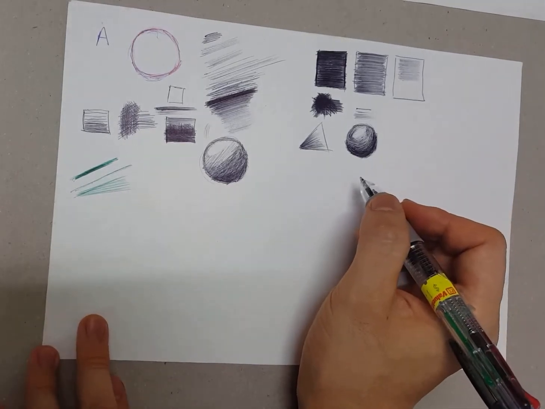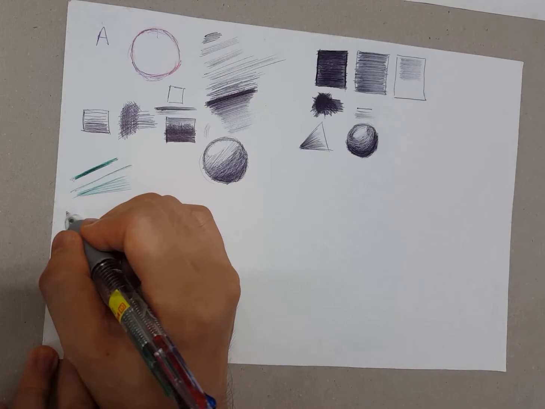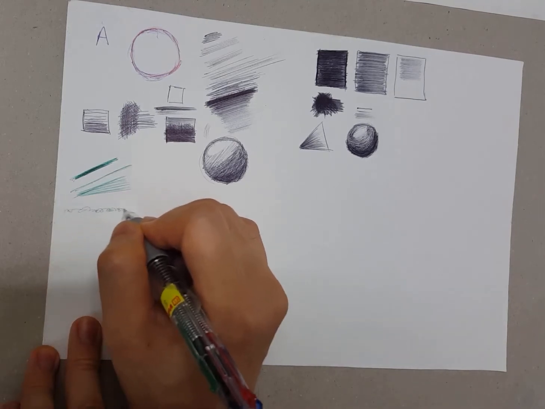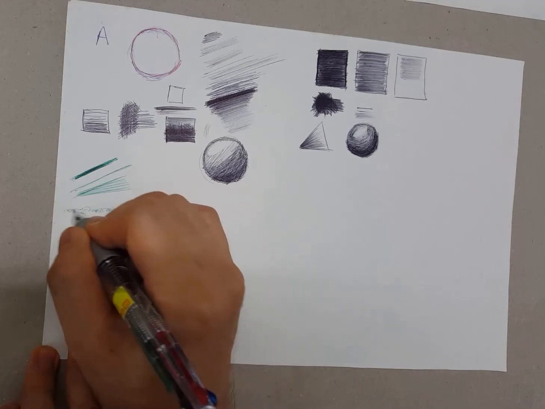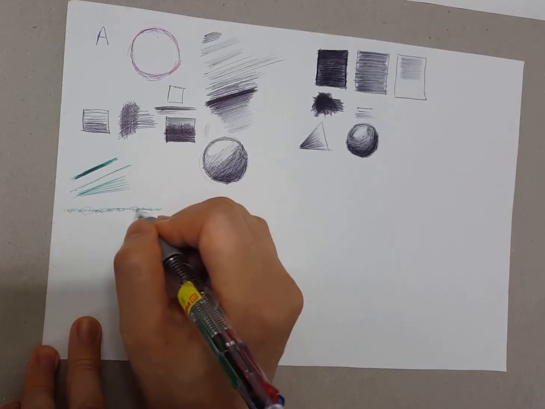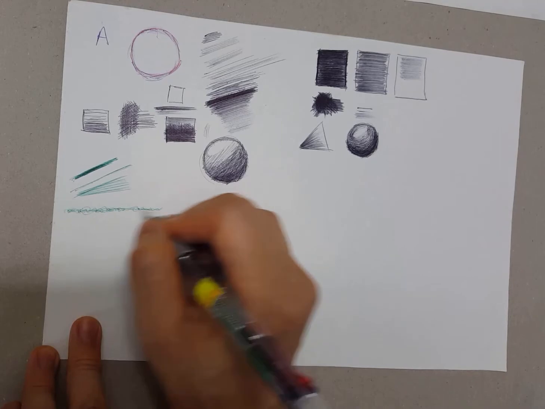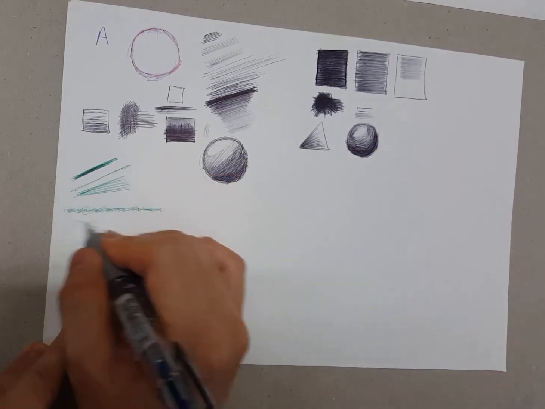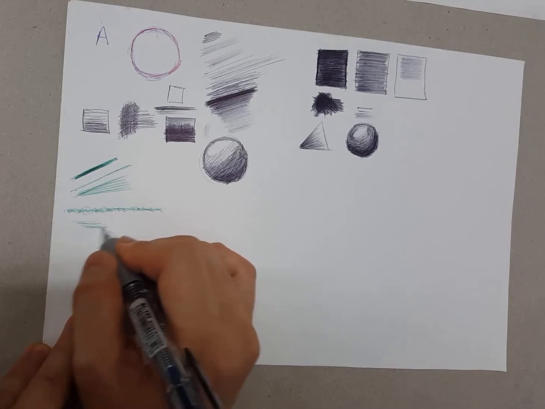You can also have a curved line here. So we have a curved line that will end up being straight. This is where we are going to go into various textures. And of course we may have different lines here.